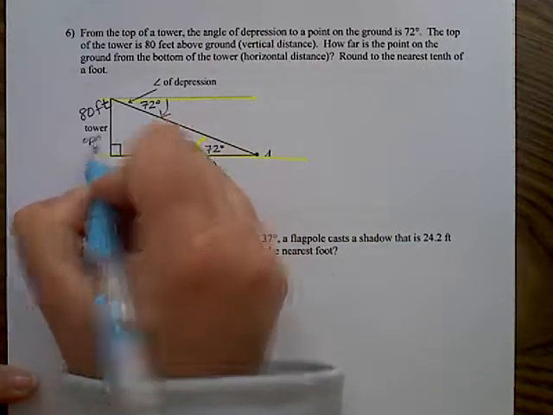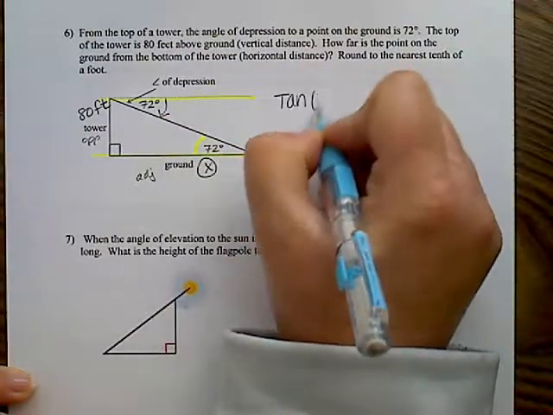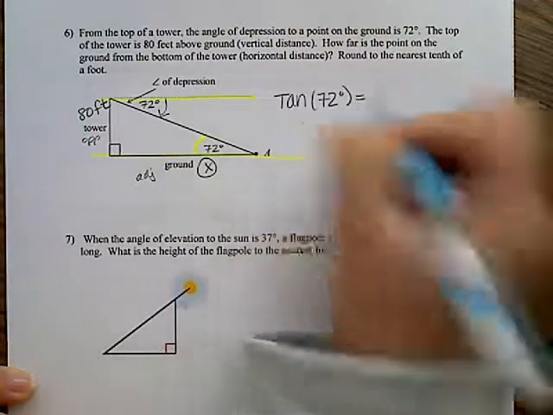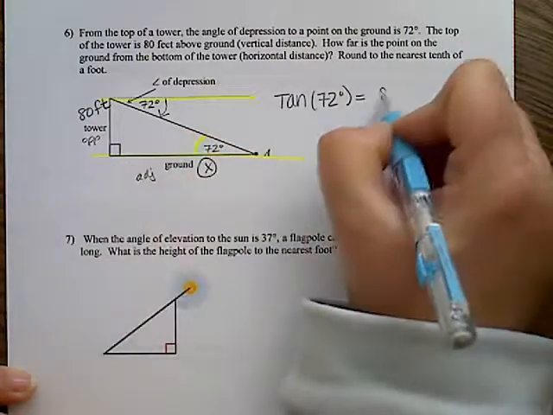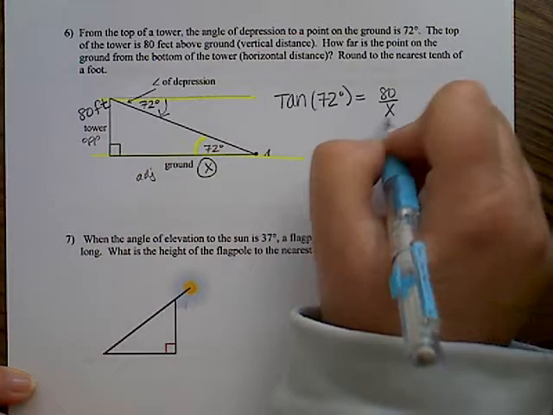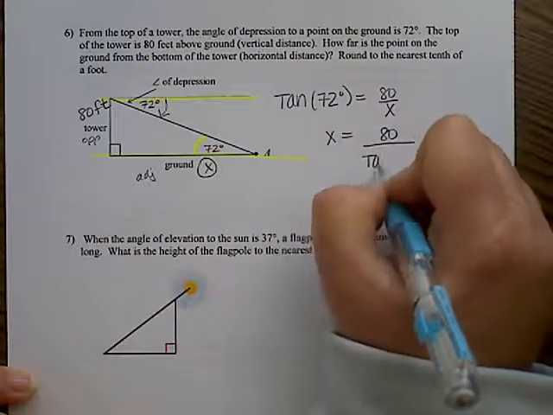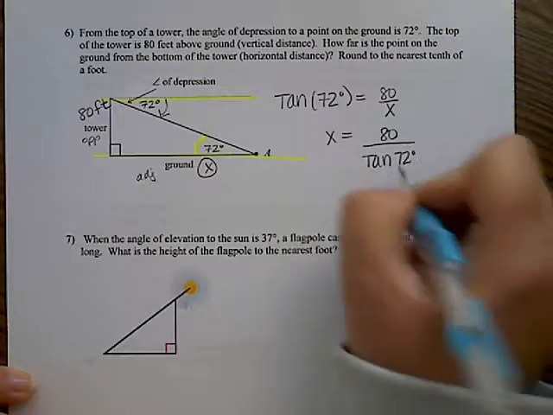This is my opposite side, this is my adjacent side, and this becomes the tangent ratio. The tangent of 72 degrees equals 80 over x. Here, I'm going to switch. This becomes x equals 80 divided by the tangent of 72 degrees.